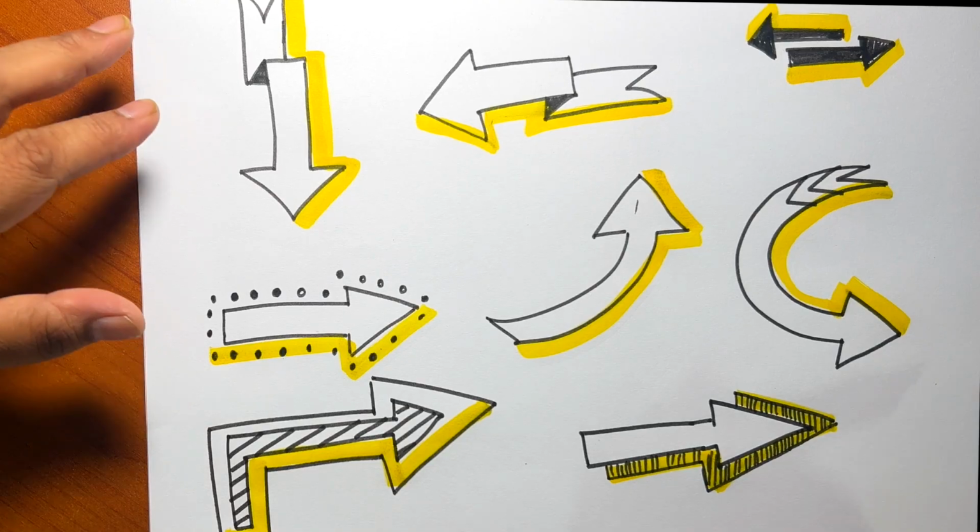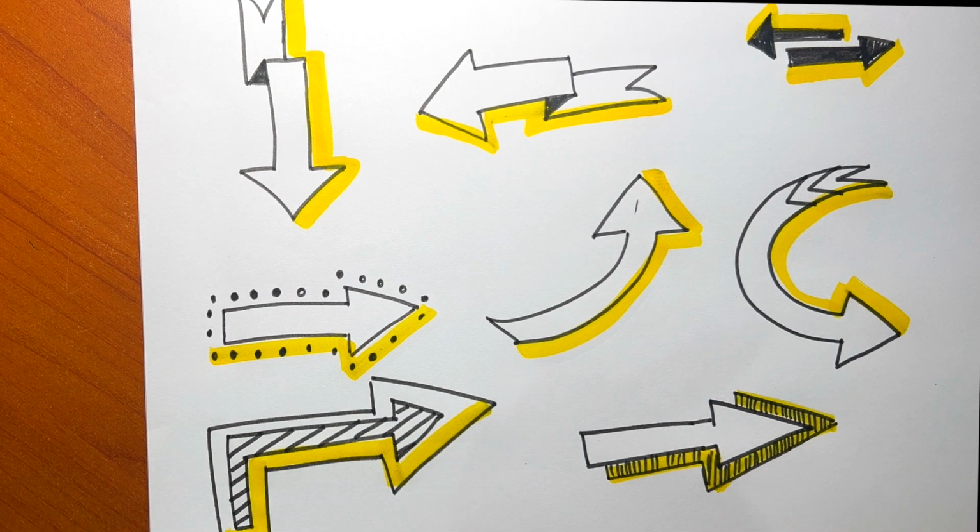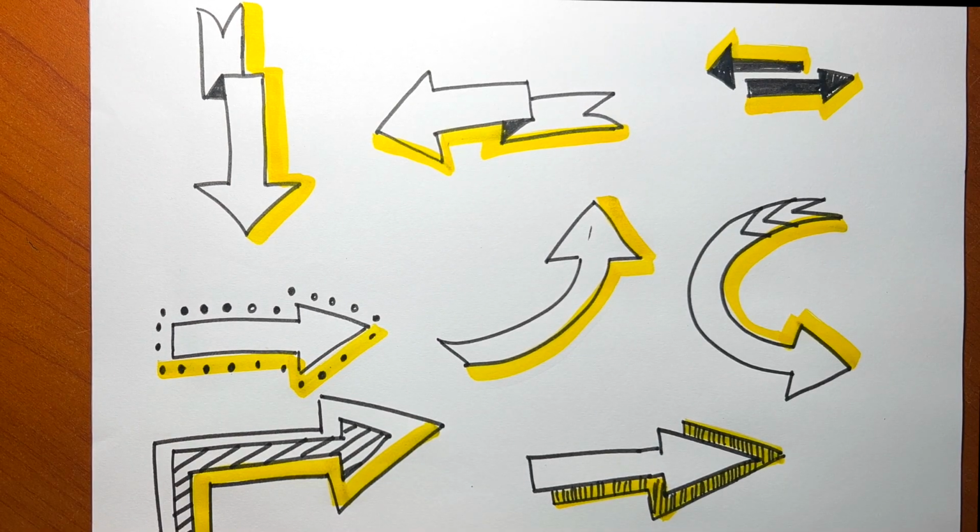Here you go. So these are different ways of making and creating your arrow. I hope you practice and you enjoy drawing these arrows. Thank you.